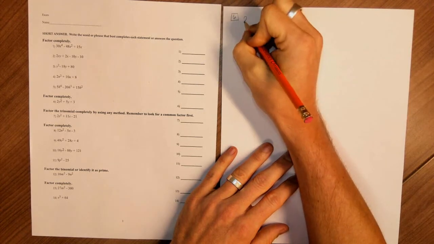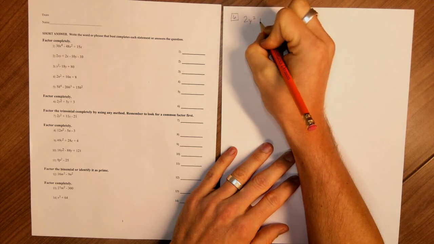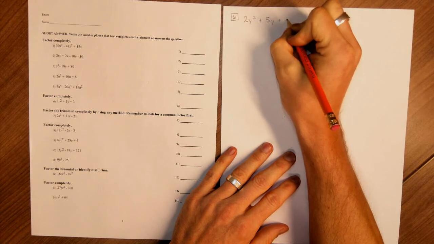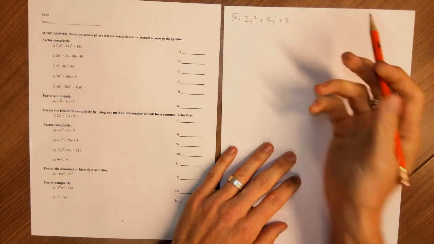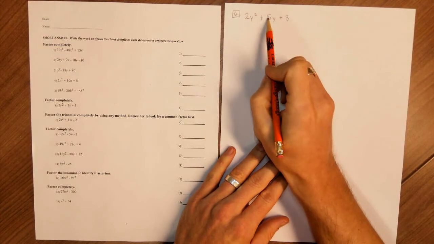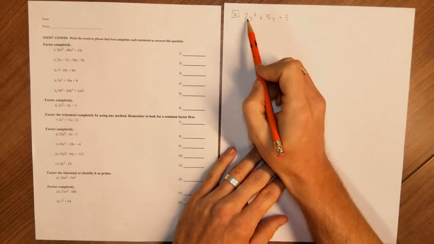Alright, we get 2y squared plus 5y plus 3. Okay? So first we try to take out a greatest common factor, and that doesn't happen, right? We don't have anything we can divide each one of these numbers by. But we have a lead coefficient now.